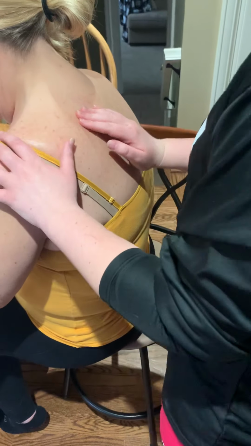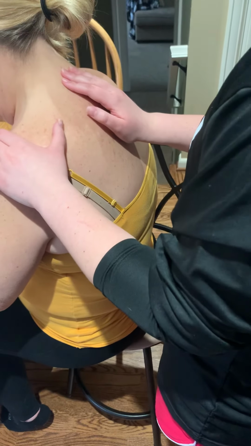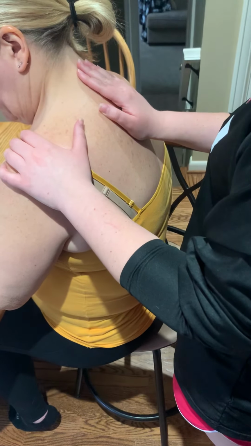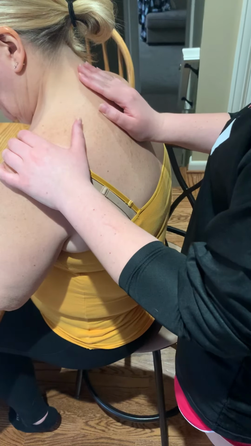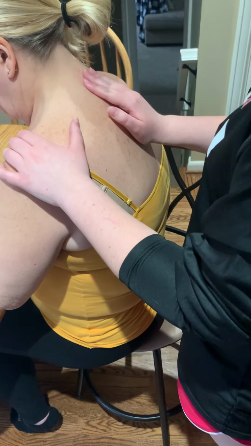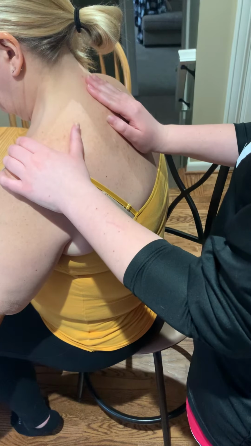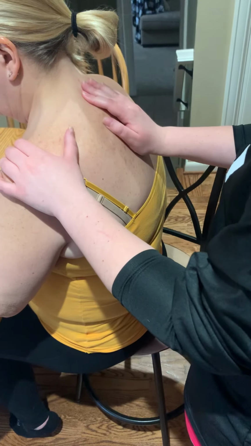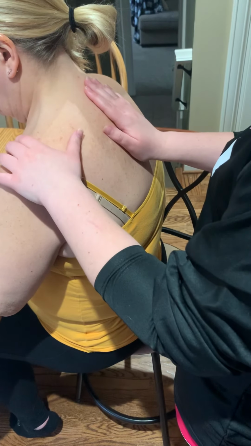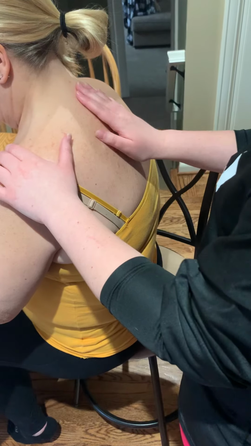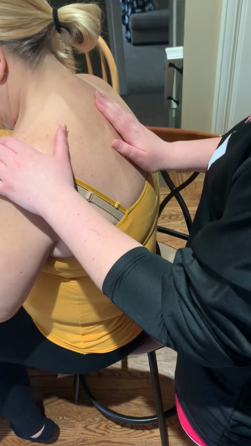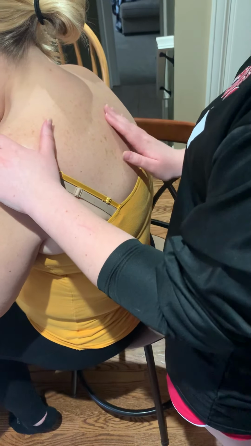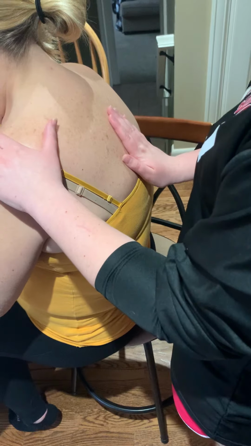The action of the upper fibers bilaterally extend the head and the neck, unilaterally laterally flex the head and the neck to the same side, rotate the head and neck to the opposite side, and elevate the scapula and upwardly rotate the scapula. The middle fibers adduct and stabilize the scapula, and the lower fibers depress and upwardly rotate the scapula.